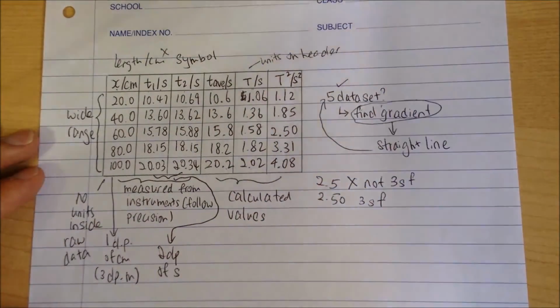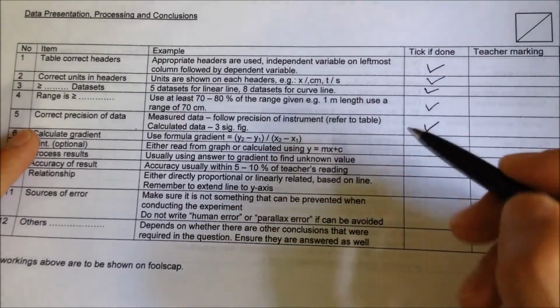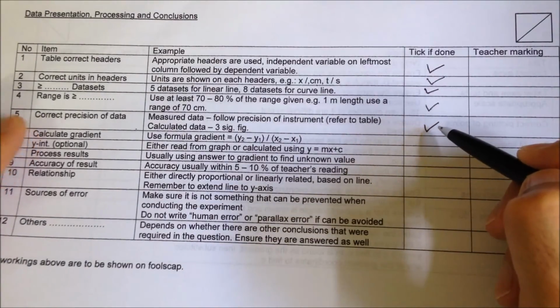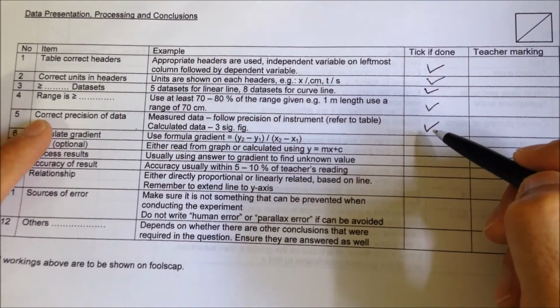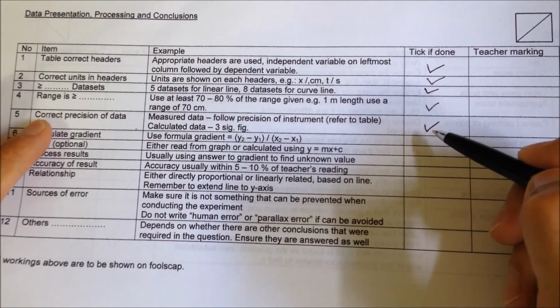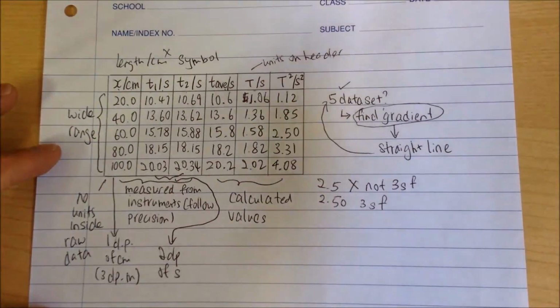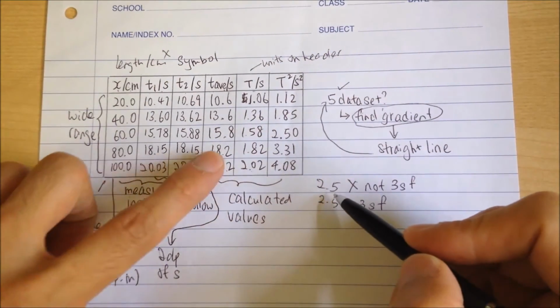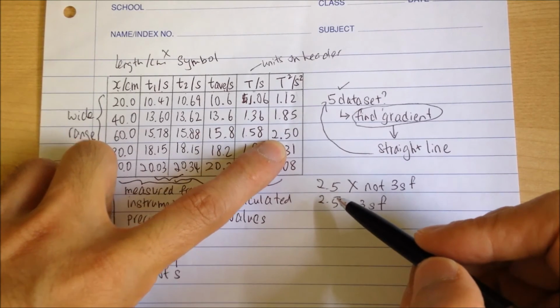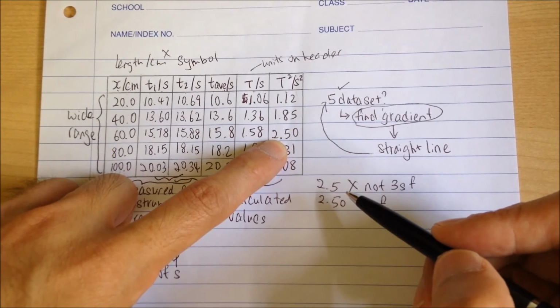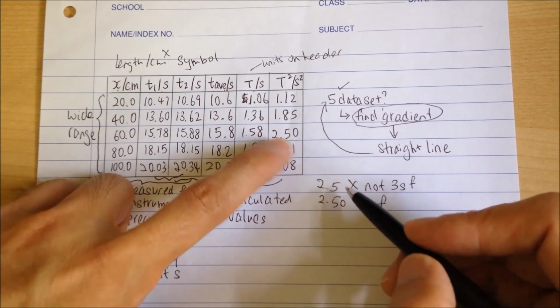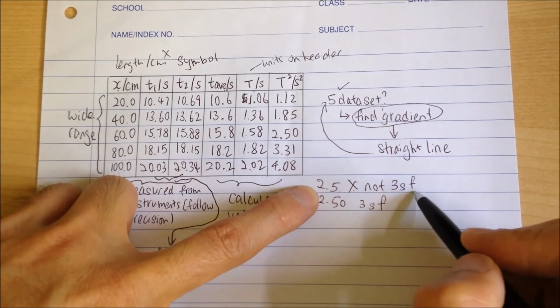After that, if you have done this, you have basically fulfilled all the requirements, and you can put a tick for the fifth item, which is the correct precision for both the measured and calculated values, and you have fulfilled the requirements for the table. Alright, so next, just a side note: for example, for this data here, your answer from the calculator will be 2.5, but please take note that 2.5 is not 3SF.